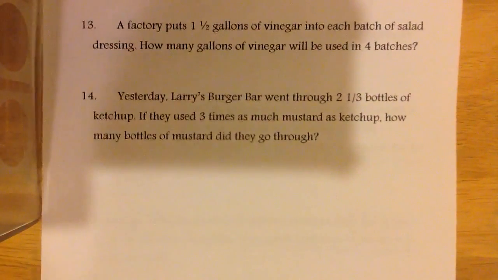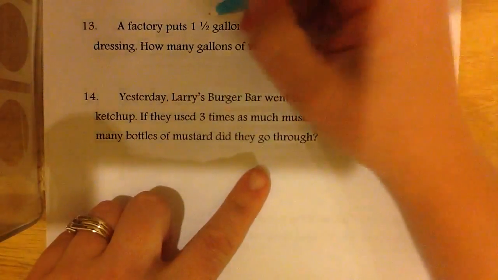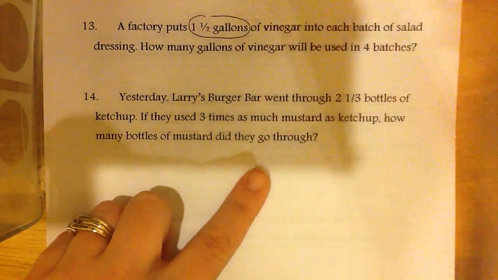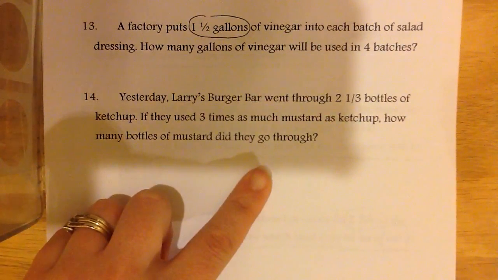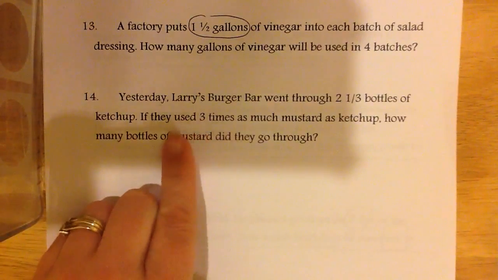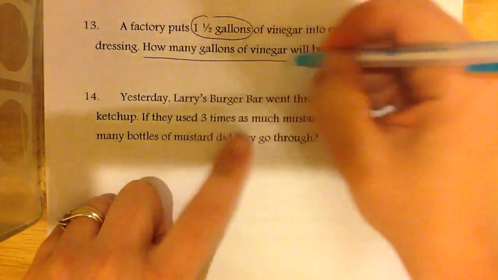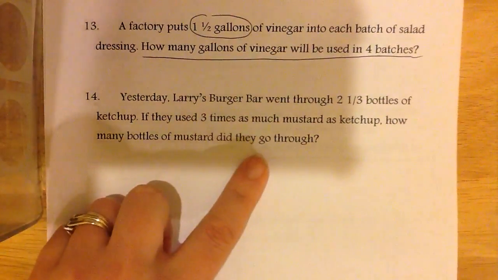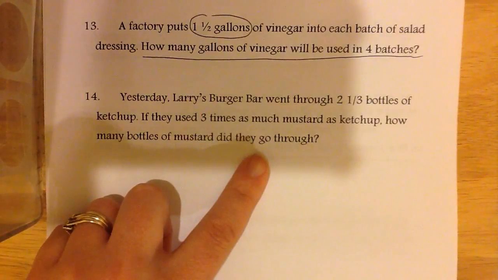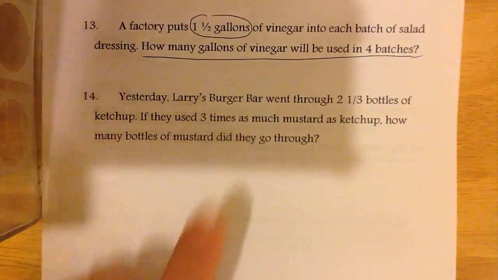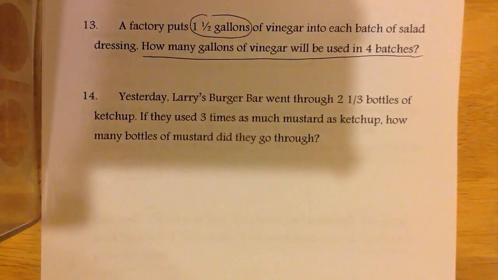Number 13. A factory puts 1 1/2 gallons of vinegar into each batch of salad dressing. How many gallons of vinegar will be used in 4 batches? Use a strategy that we've taken notes on and discussed and figure out what to do and what your equation might be.